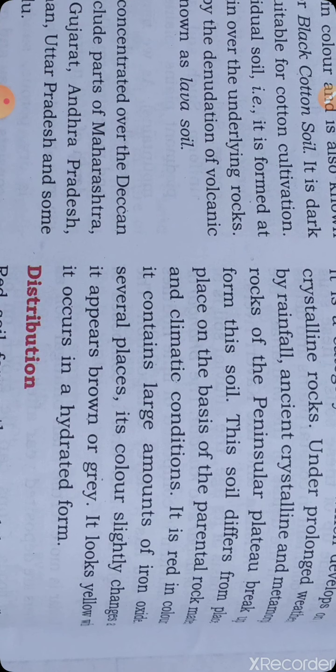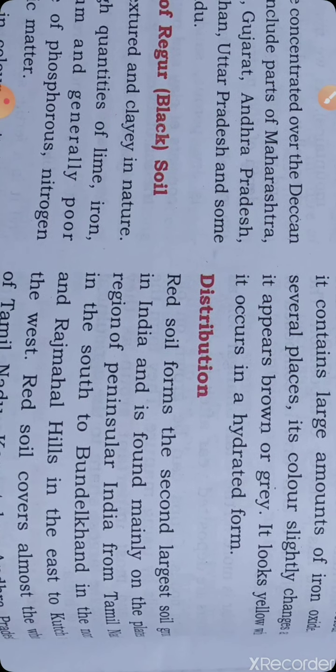It is red in color as it contains a large amount of iron oxide. Underline this line. This is an important line. Because of the presence of iron oxide, this soil is red in color. Many times it is asked in the board exams also, and it can be asked in future also. So you should know why red color is there in the red soil: because of the presence of a large amount of iron oxide. At several places, its color slightly changes and it appears brown or gray. It looks yellow when it occurs in the hydrated form. Hydrated means with water.